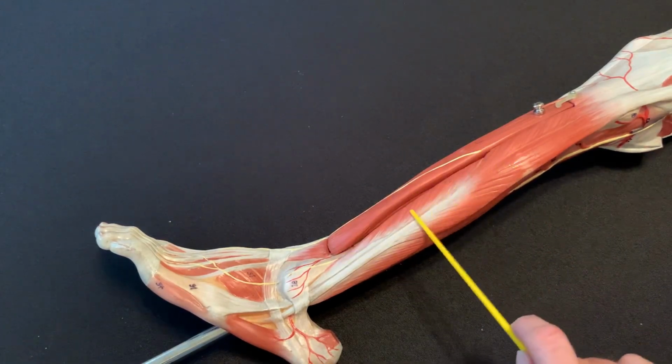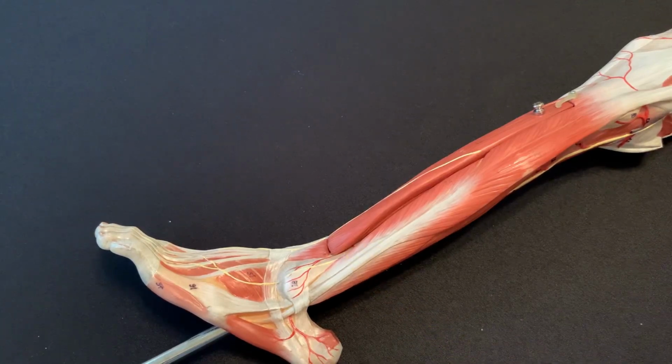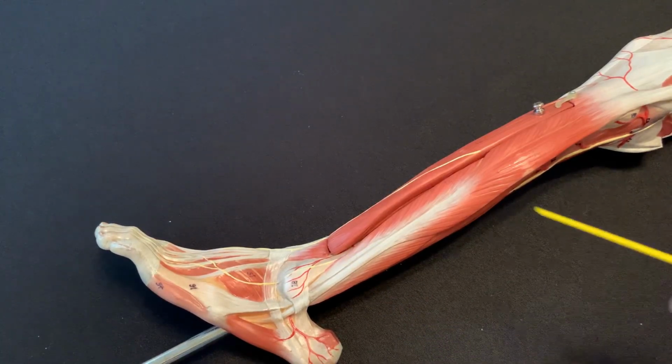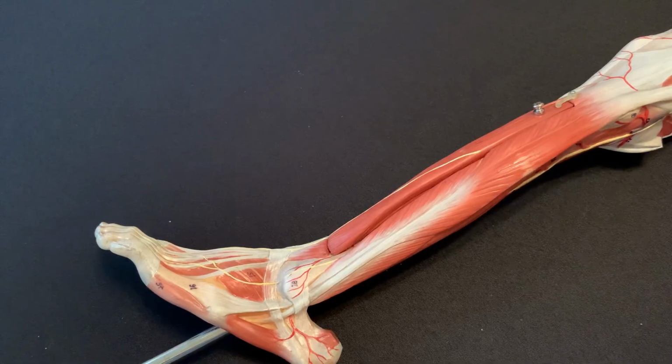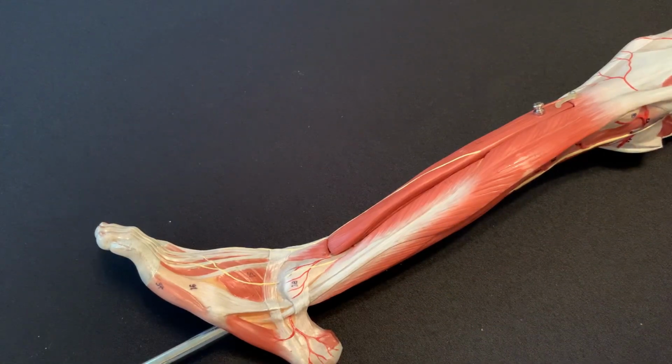This is the fibularis longus, and then once we get to that tendon, we can see the fibularis brevis that's underneath it. That fibularis longus is going to be originating from the head and the proximal lateral part of the fibula, while that fibularis brevis is just going to be the lateral part of the fibula because it's shorter. It has an origin that is located more distally. Both of those are also involved in plantar flexion.